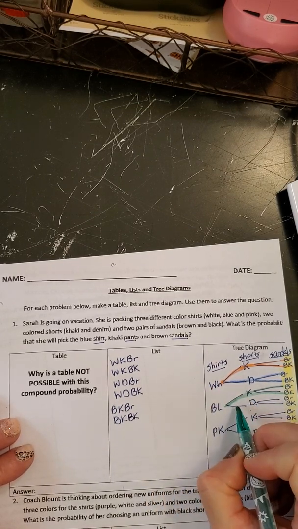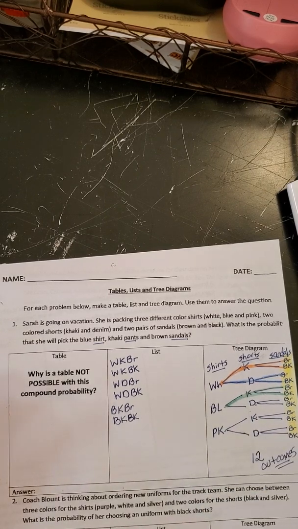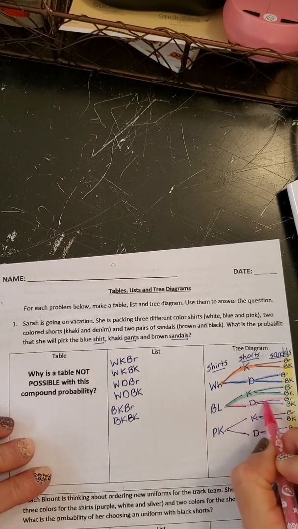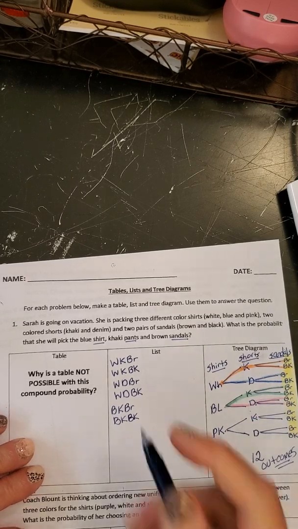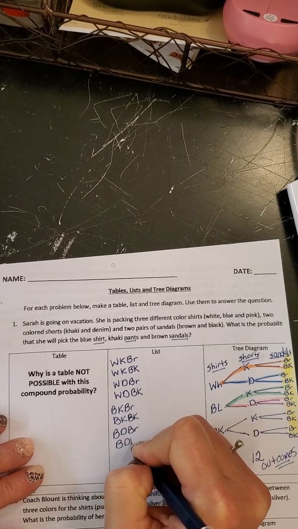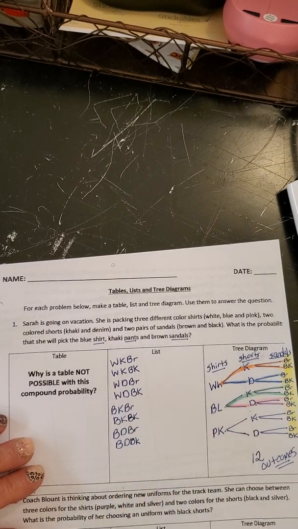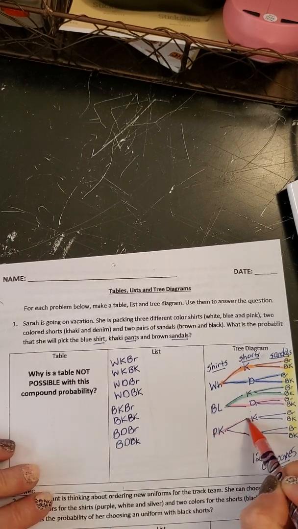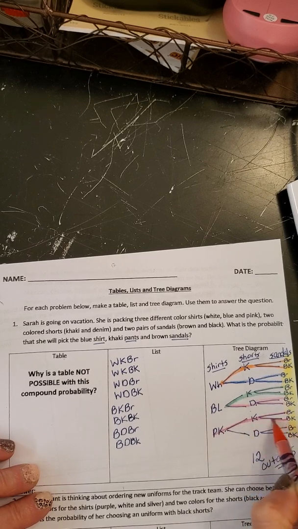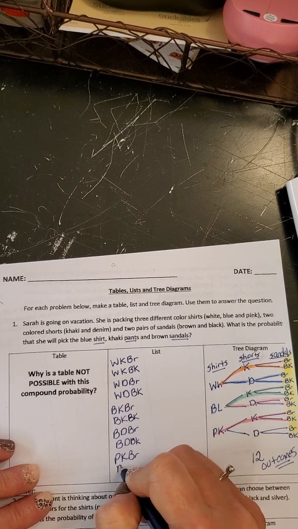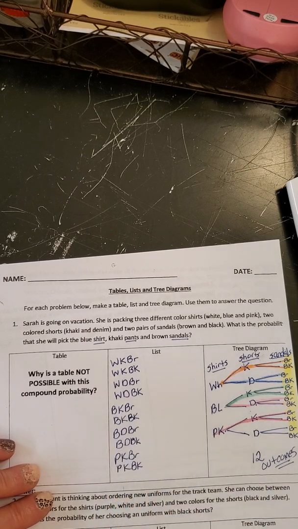And then we could go black, denim, brown or black, denim, black. Pink, khaki, brown or pink, khaki, black.